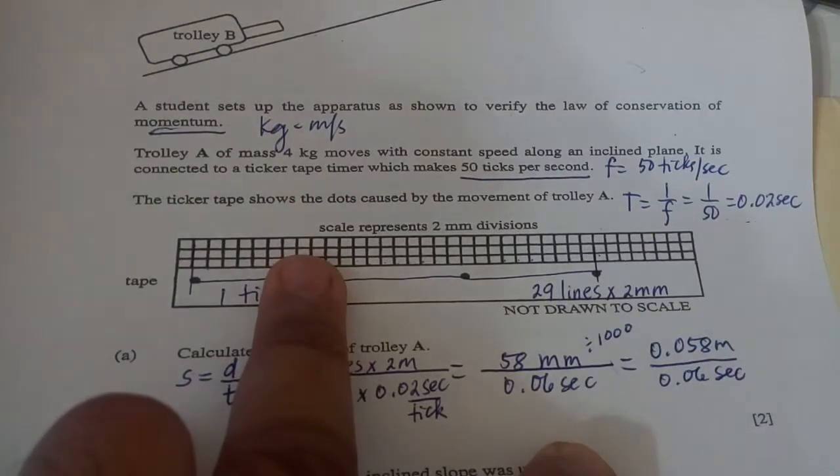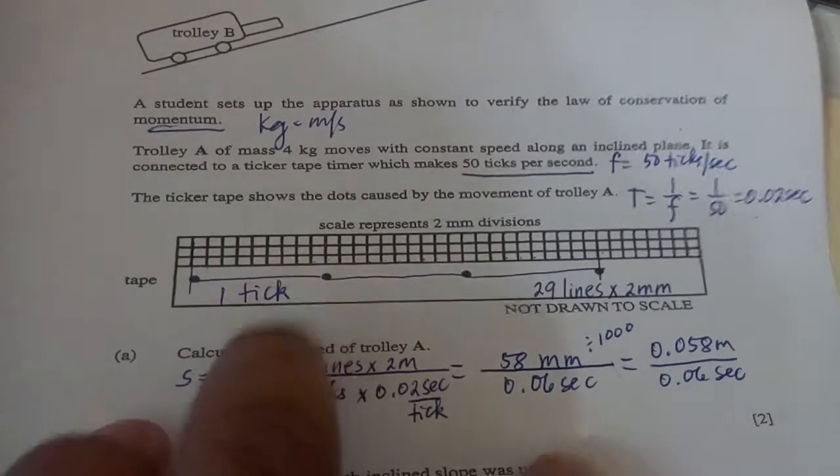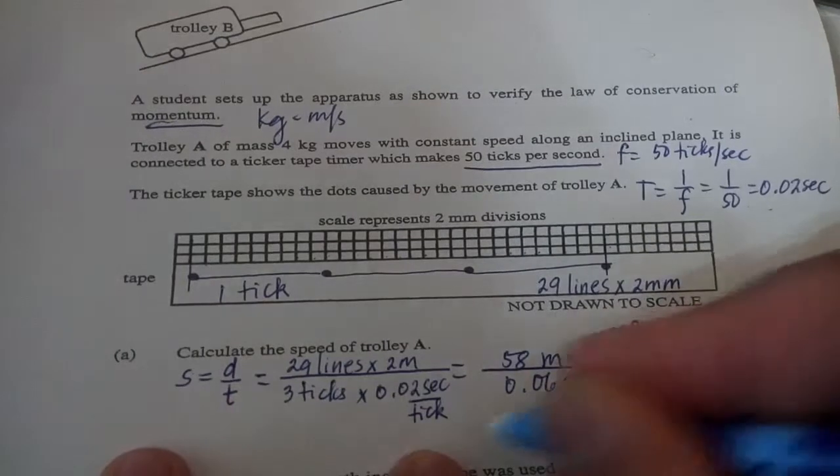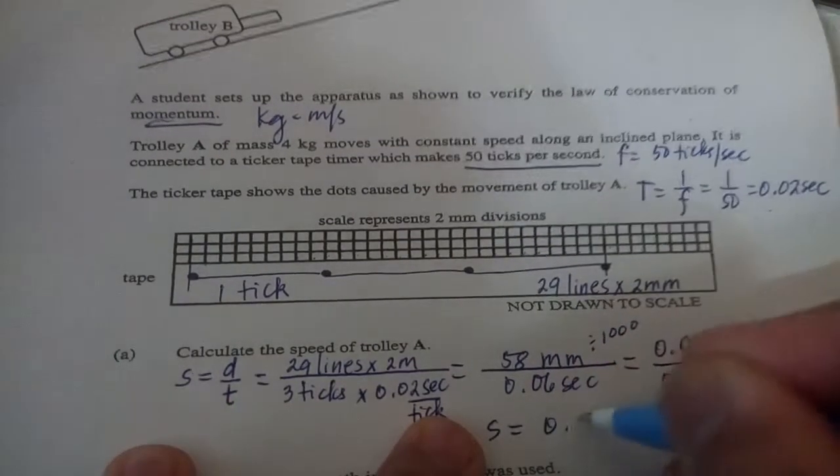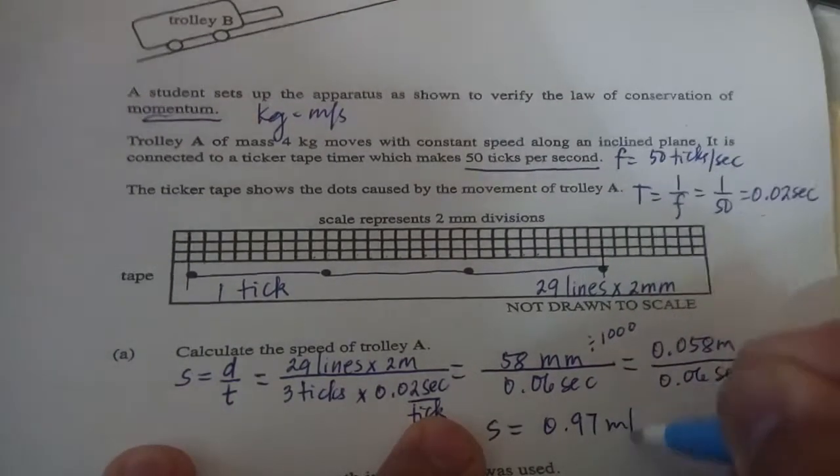It gives you an answer of 0.97. So the speed here is 0.97 meters per second.